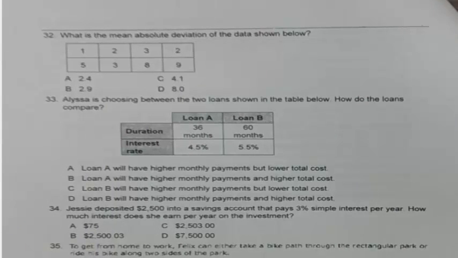Number 32. What is the mean absolute deviation of the data shown below? A, 2.4. B, 2.9. C, 4.1. D, 8.0.